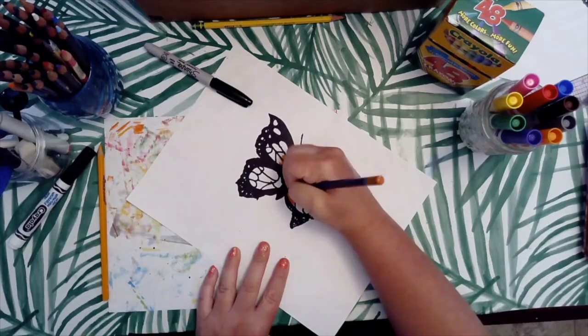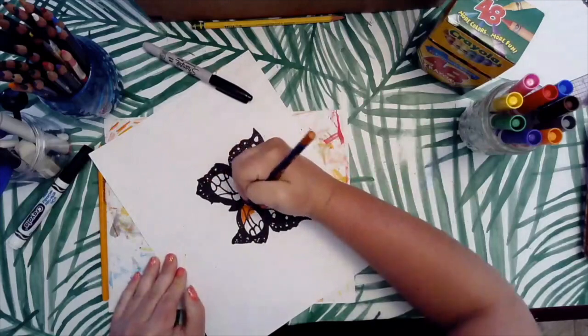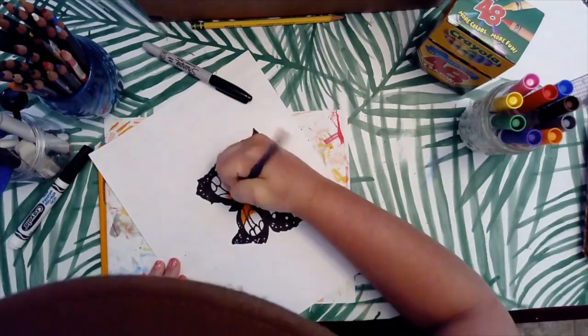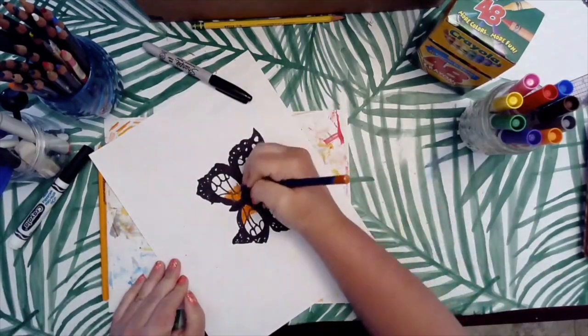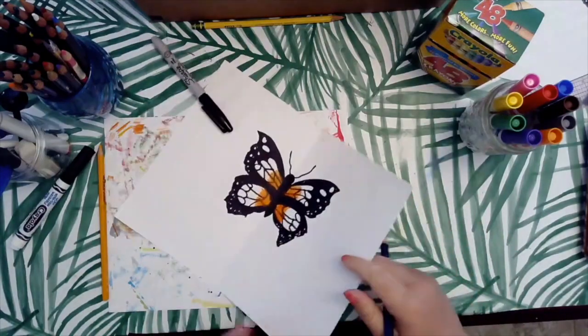And if you want to play with the value of your colored pencils on a scratch piece of paper, it's really actually fun to do, to see how many different shades you can get out of one colored pencil. You guys are learning a lot of good stuff because that's normally not really what we talk about until like 3rd grade. You guys are awesome.